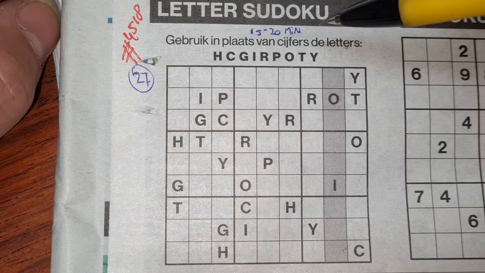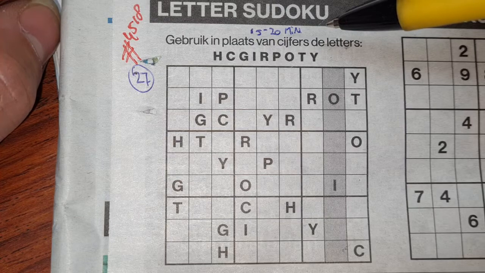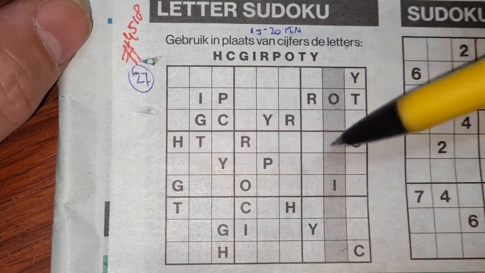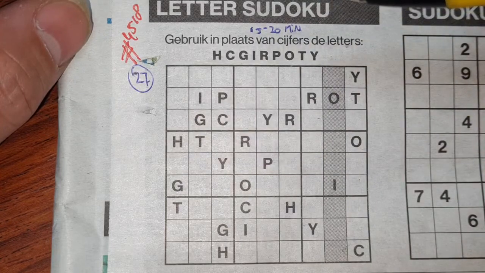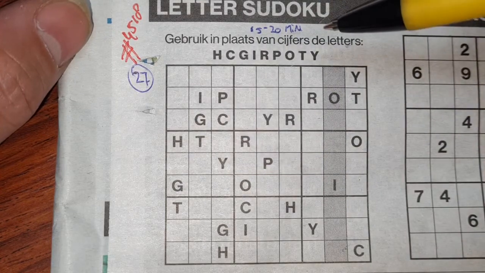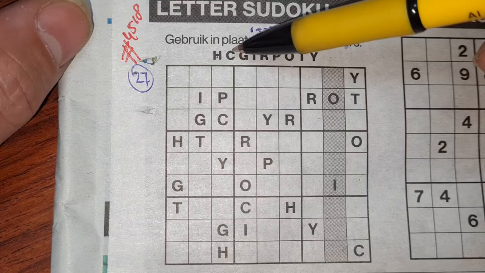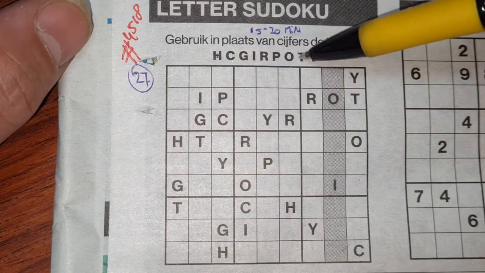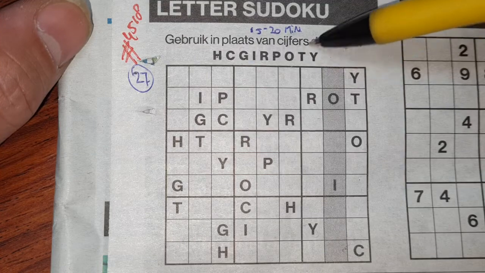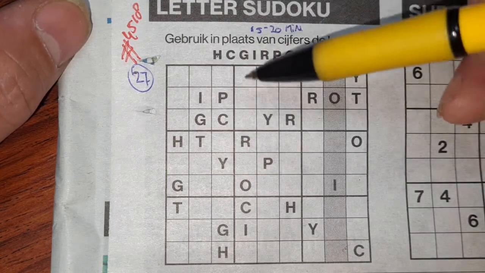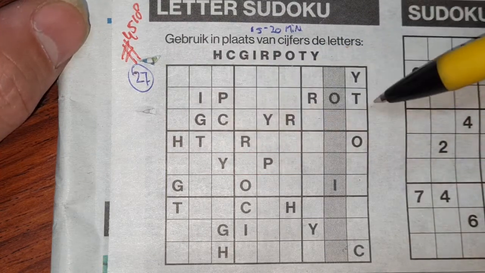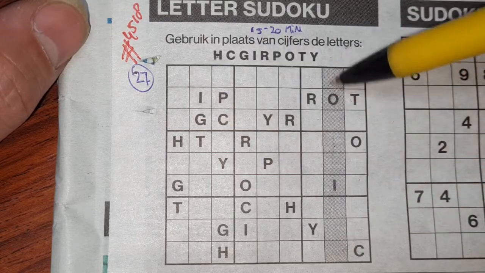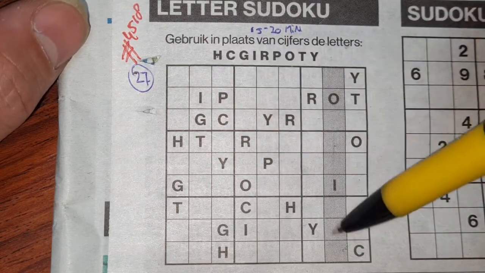Let me scan the puzzle. How about the H? Oh, wait. The letters that I can use, the 9 letters, are the H, the C, the G, the I, the R, the P, the O, the T, and the Y. Alright, and the goal is to solve this word in this column.